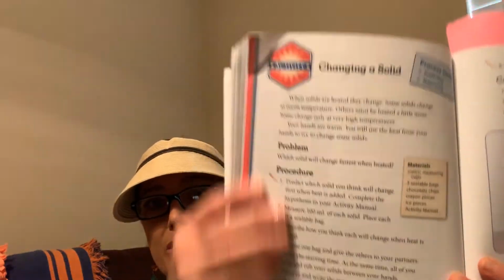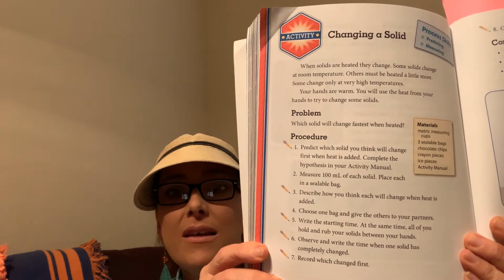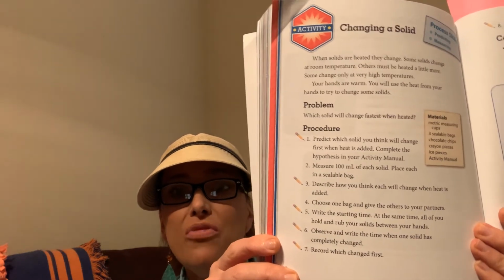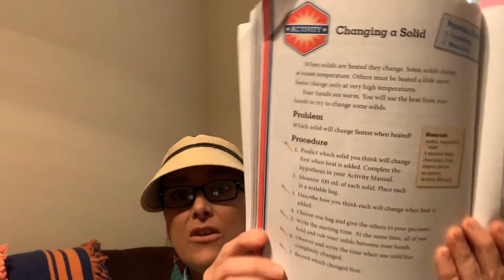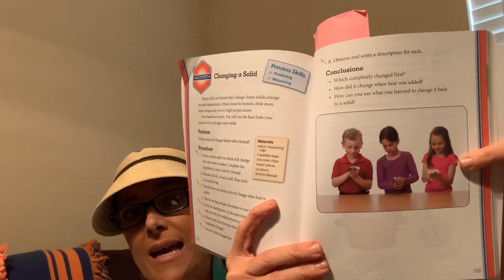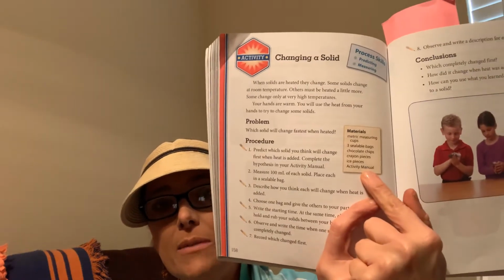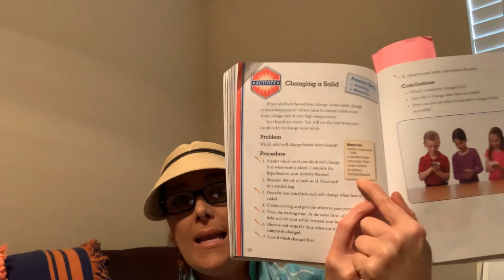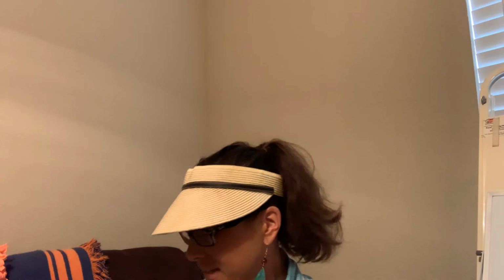So in the textbook, it shows you the problem we need to solve and the procedures 1 through 7 of how to solve this problem of changing a solid. Notice the material list and see the children have completed the activity. So today you're going to need to round up these materials in your home, and if you haven't been able to do that, I have already done the experiment. Now I'm going to show you what I've done.